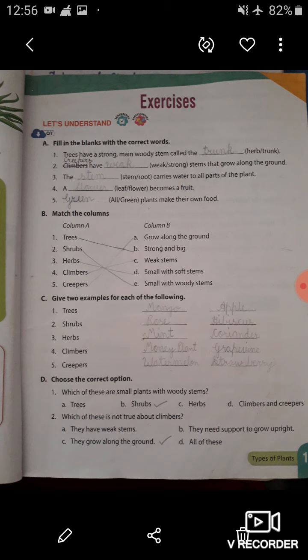Now the fifth one, blank plants make their own food. The options here are all and green. Green plants make their own food. You have to write here GREEN. Now let's come to question number B. Match the column. Here you have to match column A with column B.